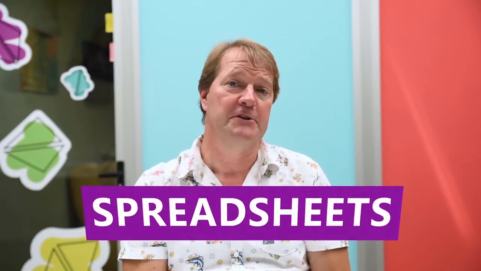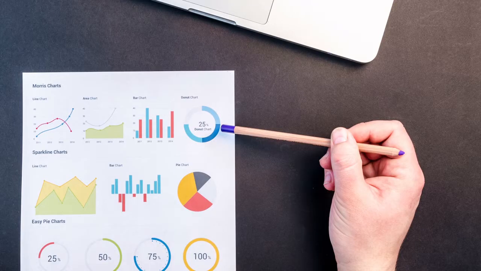Spreadsheets, along with word processors, were one of the first productivity applications made available with personal computers. Today, popular spreadsheet applications include Microsoft Excel and Google Sheets. A spreadsheet is a very simple concept.